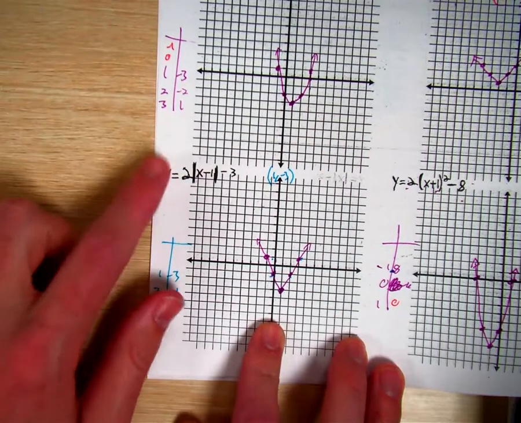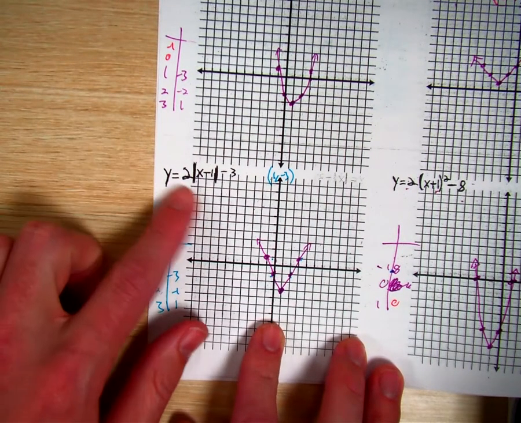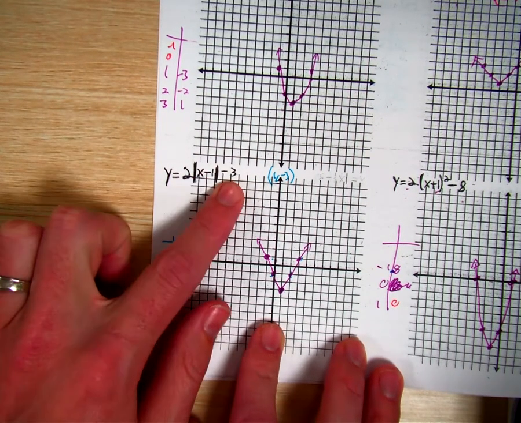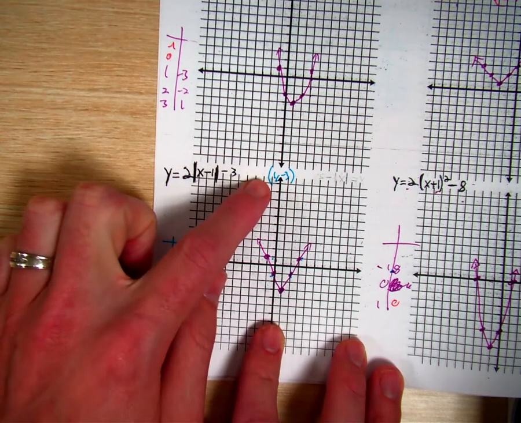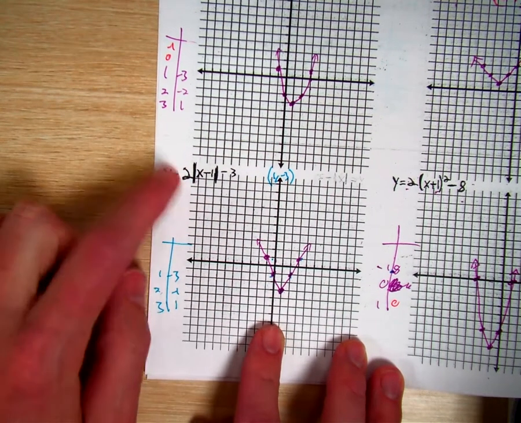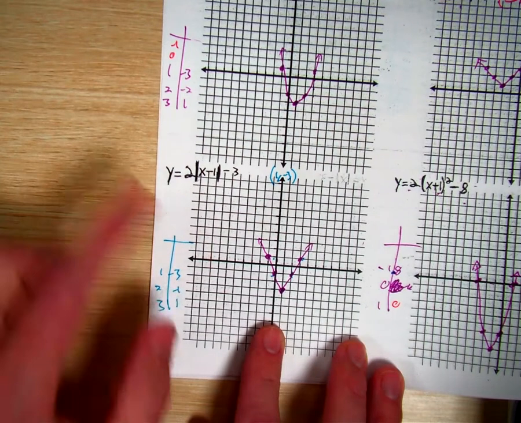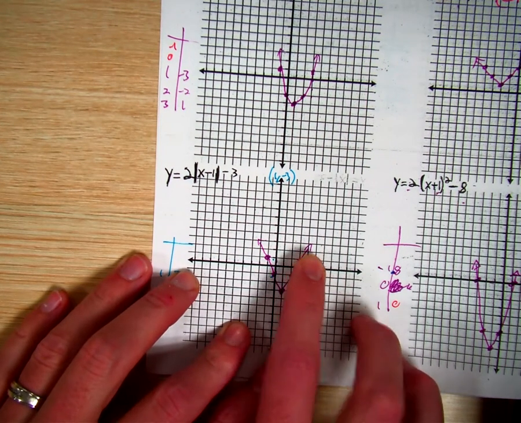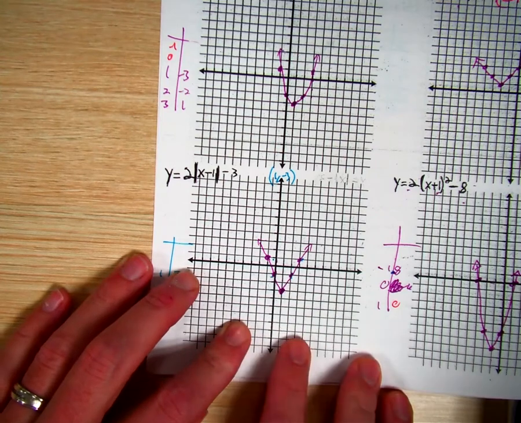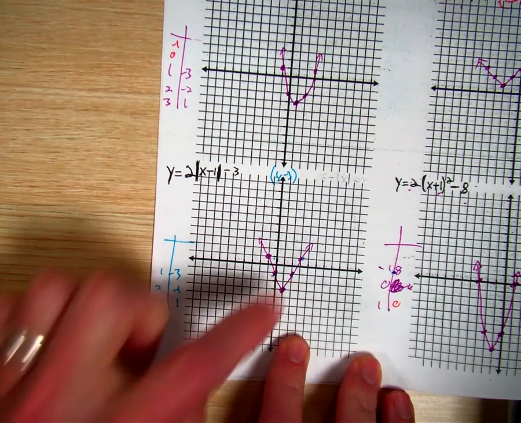Okay, we got a little bit of everything going on here. A multiplier, a left right, and an up down. So we're going 1 to the right, 3 down. We're starting at 1 comma negative 3. Our multiplier is 2, so it's positive 2. So that's like your slope. Up 2, out 1, up 2, out 1, both directions. T-chart. Same points.